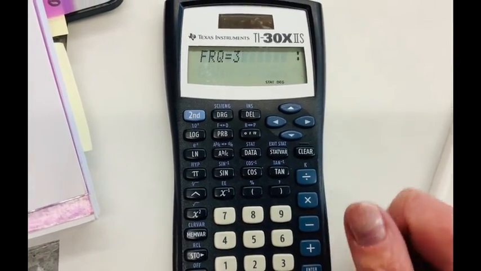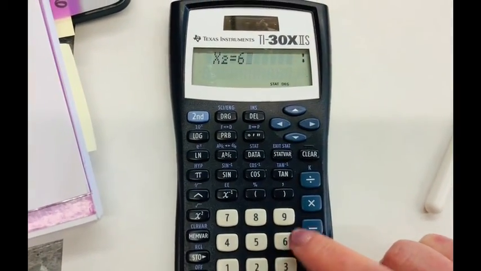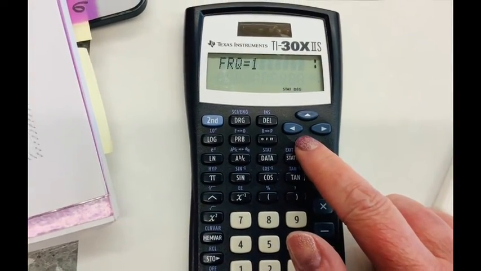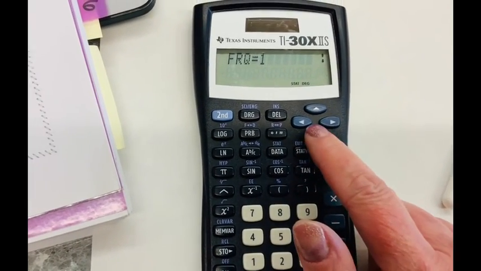Okay, next I'm going to go down, and it says X2. So I look at my data, and the next number is 6. So I'm going to type in 6. And then I go down. How many 6s do I have in my list? I only have 1, so I'm going to just keep the 1, and then I'm going to go down again.